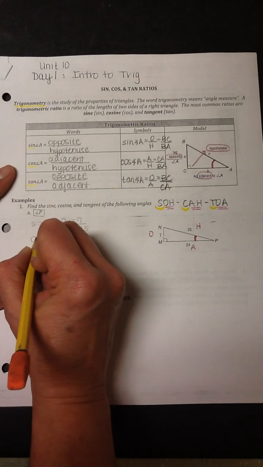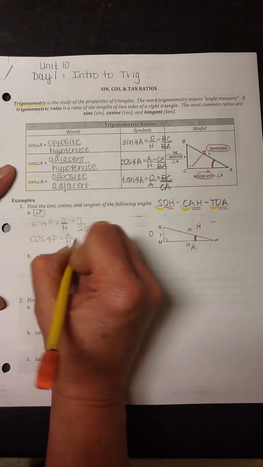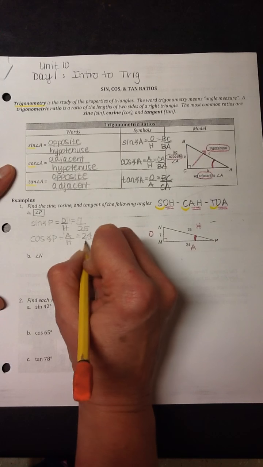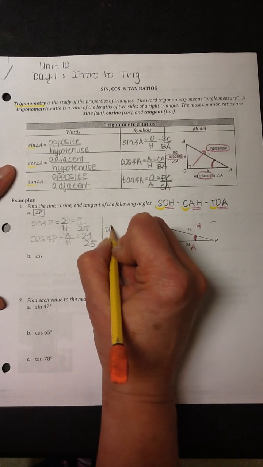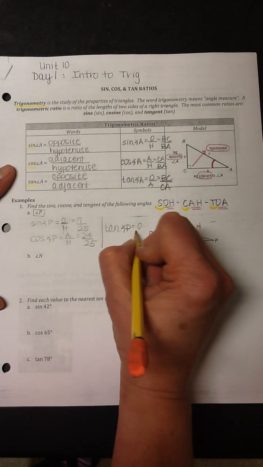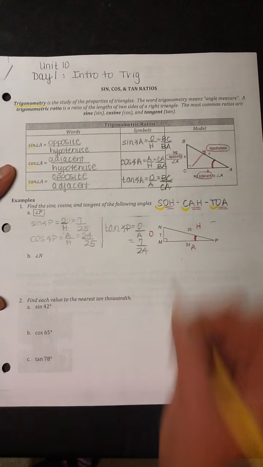For cosine of angle P, I know it's adjacent over hypotenuse, so 24 over 25. And then for the tangent of angle P, it's opposite over adjacent, which would be in this case 7 over 24.